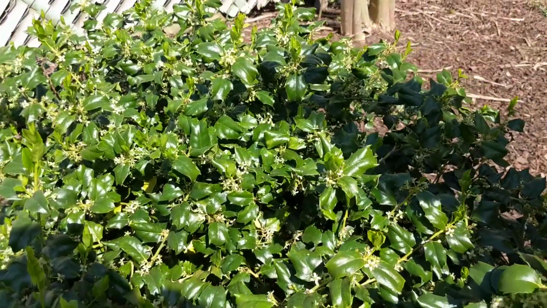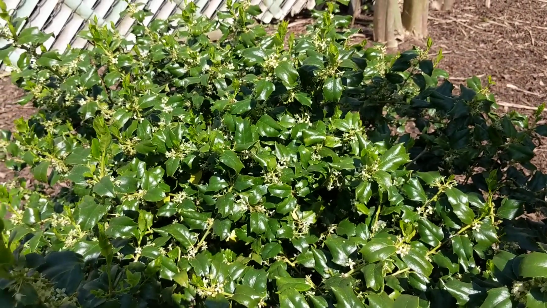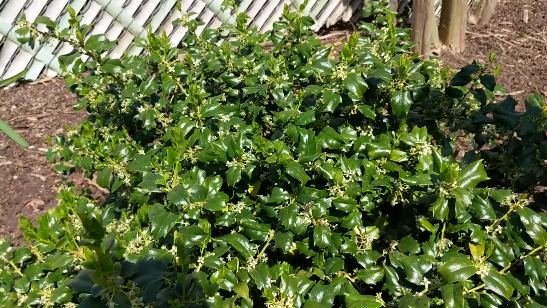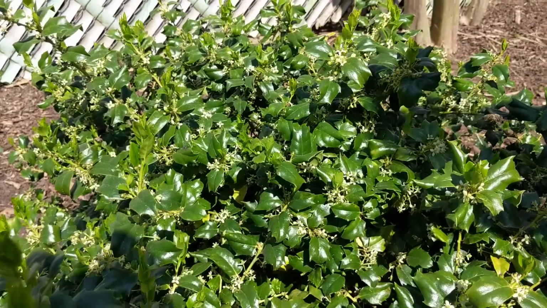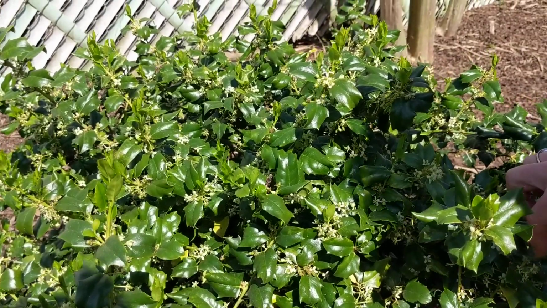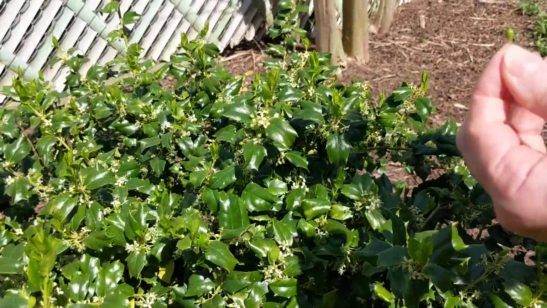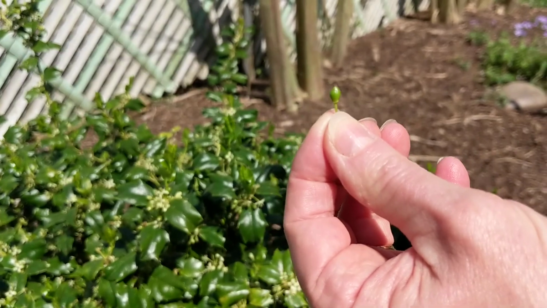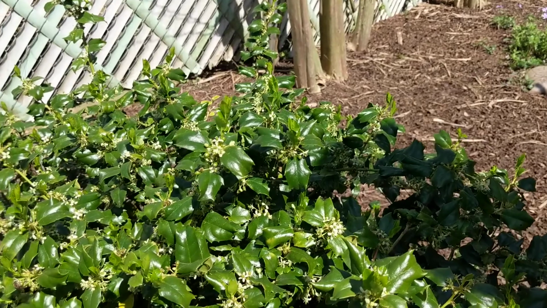But look what's happening. See if you can see some of the pollinators that are visiting these flowers. These are real pollinators that are pollinating this holly bush. And when the flower gets pollinated, let's see if we can see that. There's the fruit starting to form, and then it'll be a red little berry, and inside the berry will have the seeds.